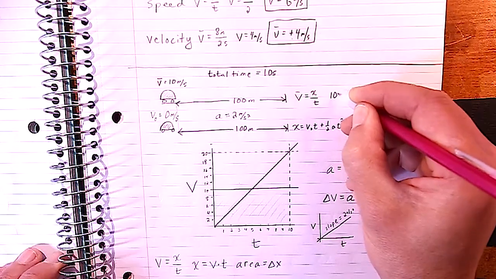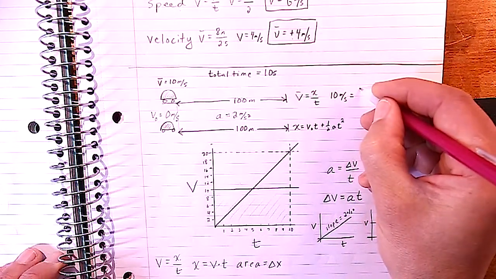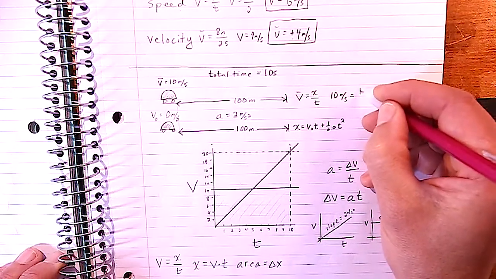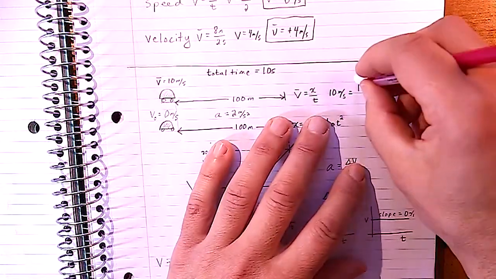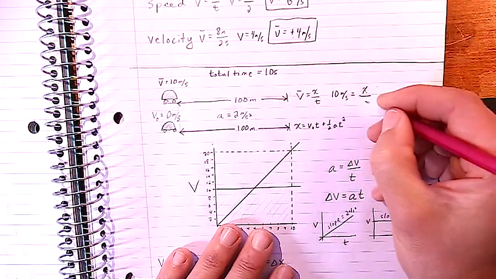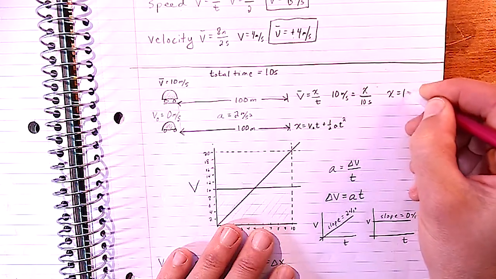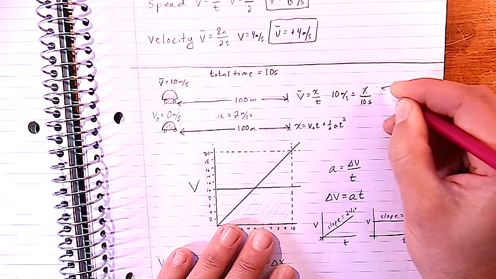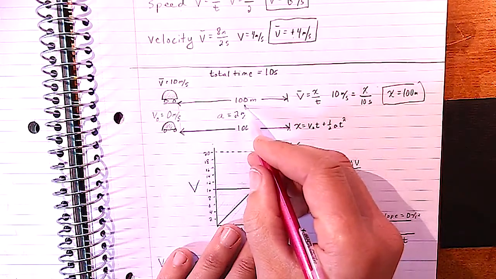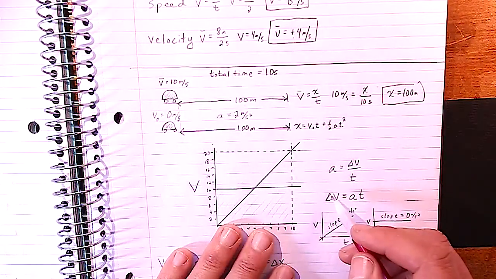So we can say at 10 meters per second, that's equal to x, x is what we're going to be solving for, over 10 seconds. So we can see that when we multiply through, x comes out to 100 meters. So that distance has been determined by the average velocity in the time of 10 seconds.